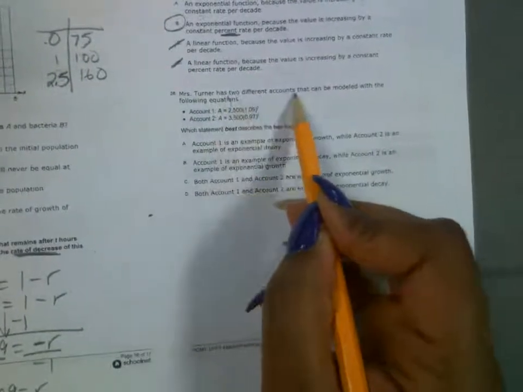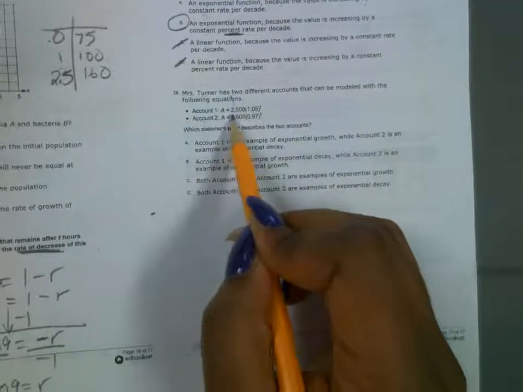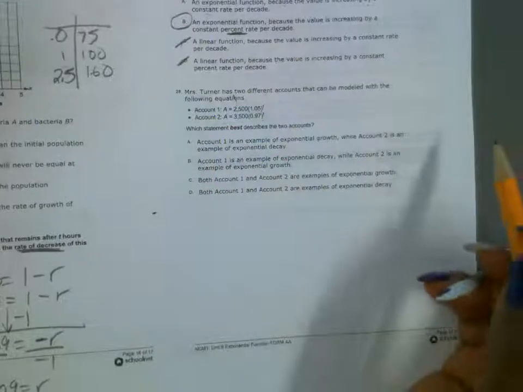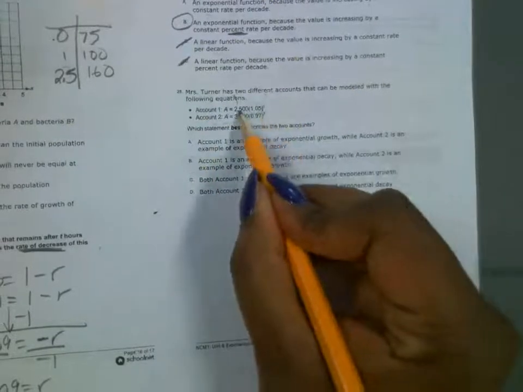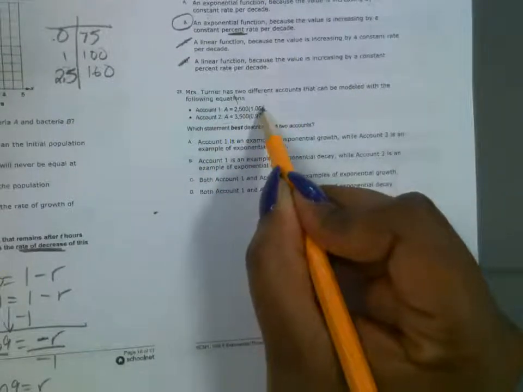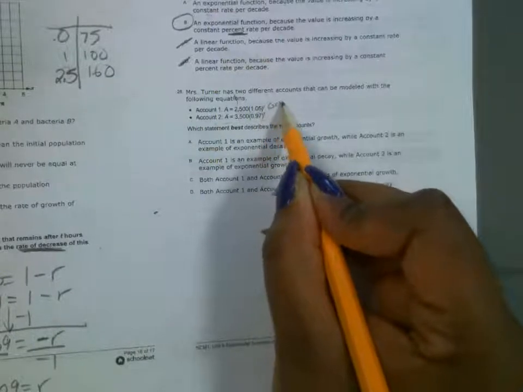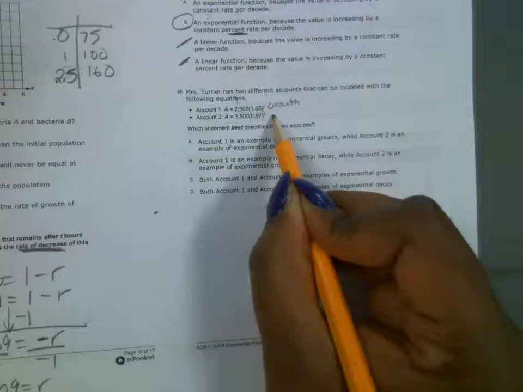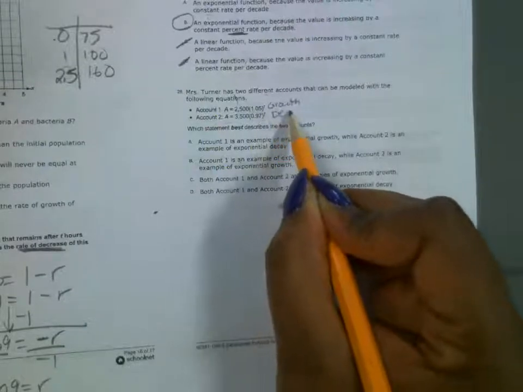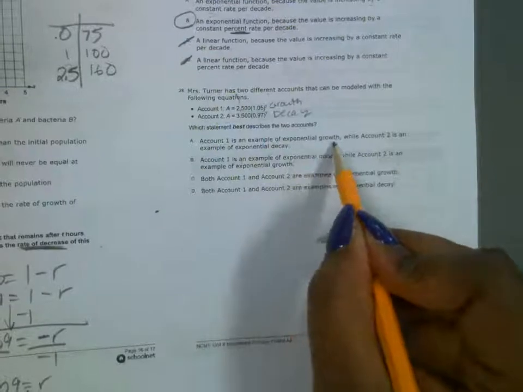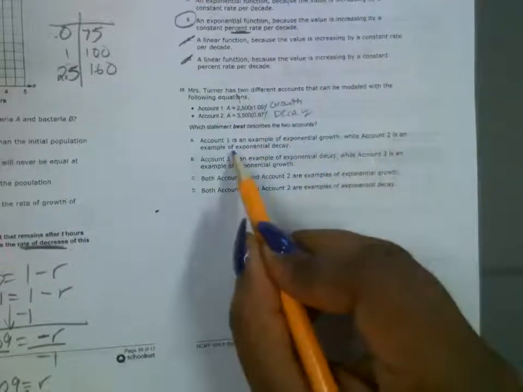The last one, Mrs. Turner has two different accounts that can be modeled. This is the first one, this is the second one. Which best describes the two accounts? Okay, so this one right here is exponential. Is it growth or decay? This first one is growth. Okay, what about the second one? This one is decay.